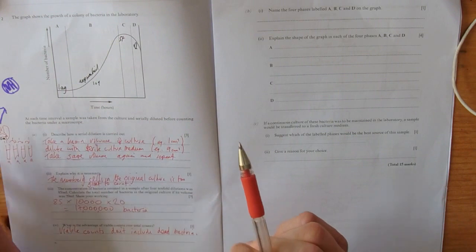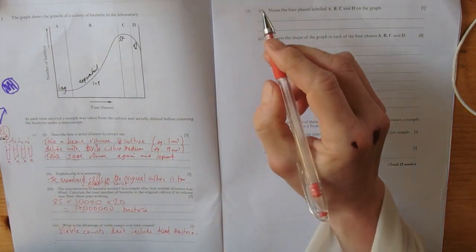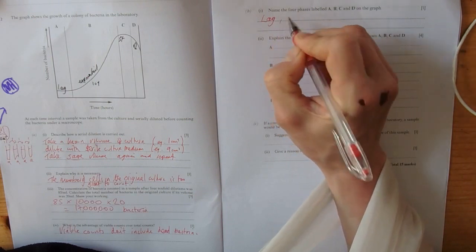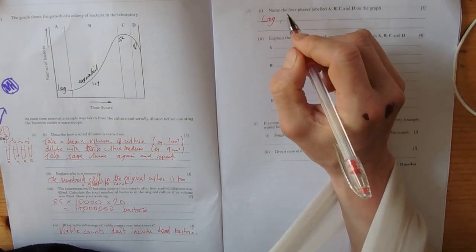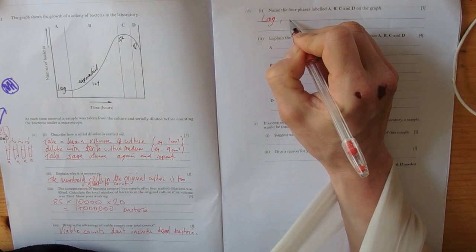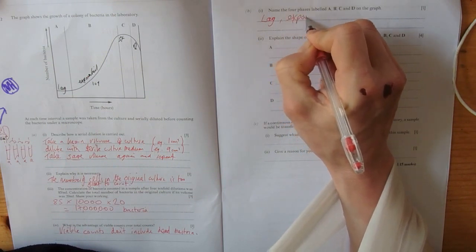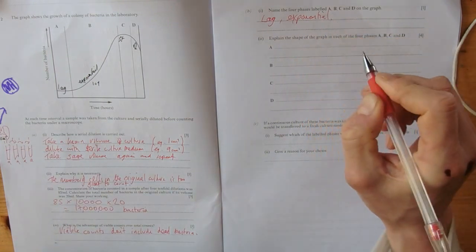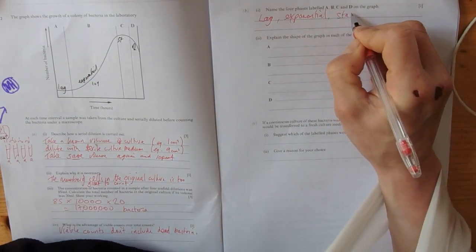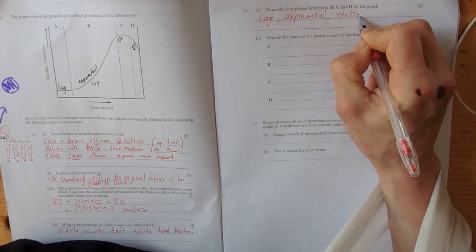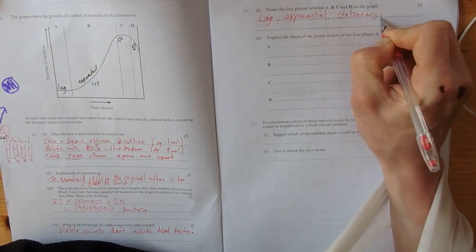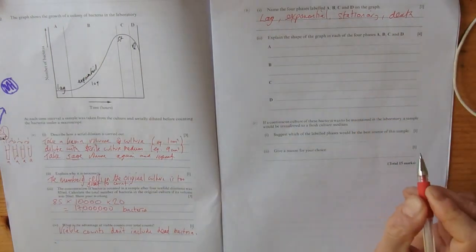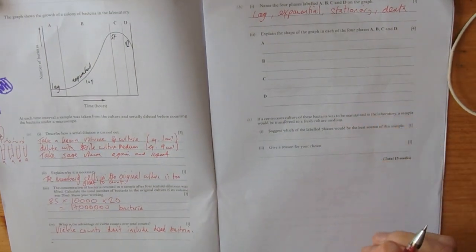So we just need to write those out. It just says name. So lag, exponential, stationary, and death. So it's just naming them.